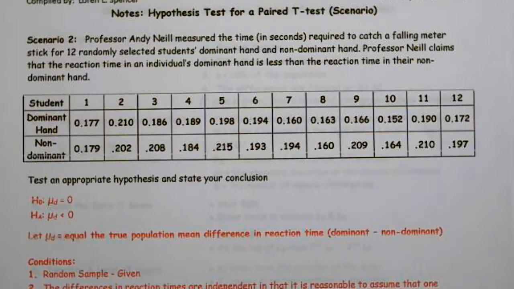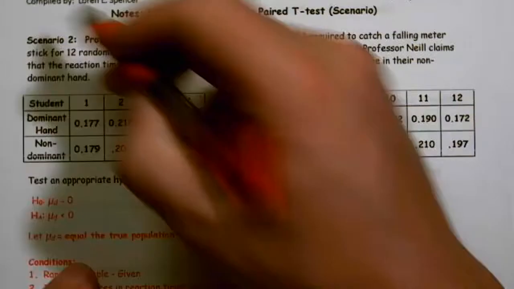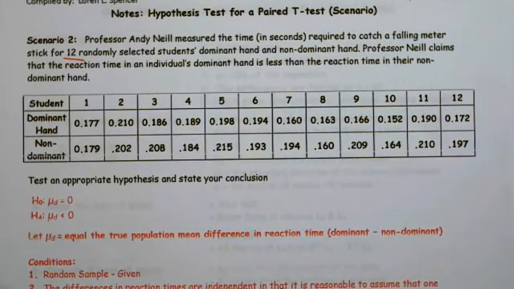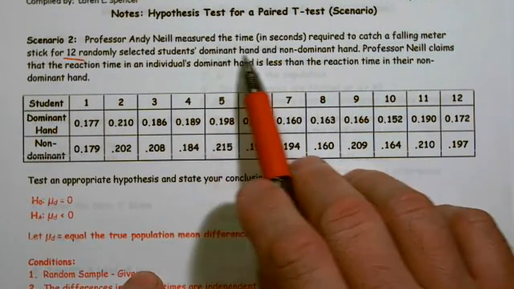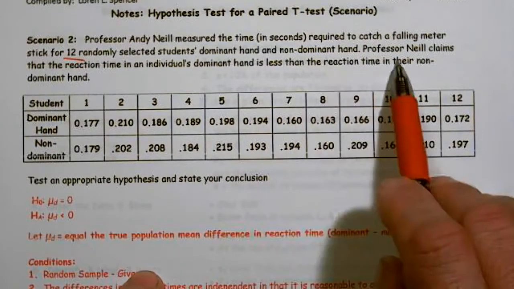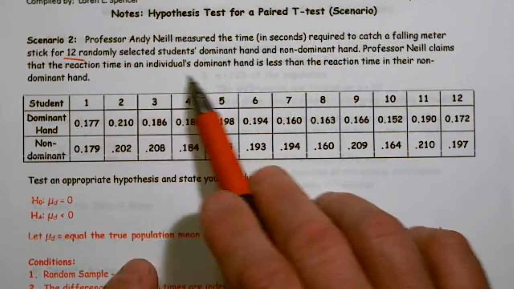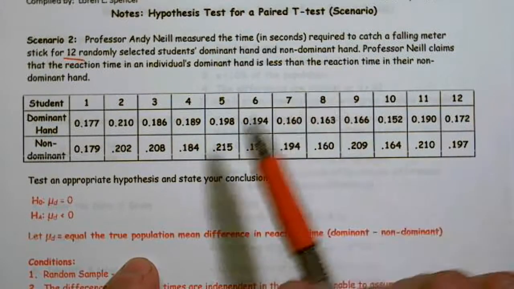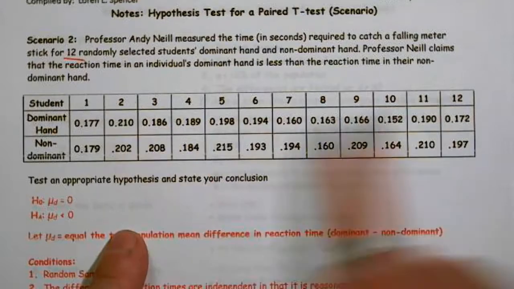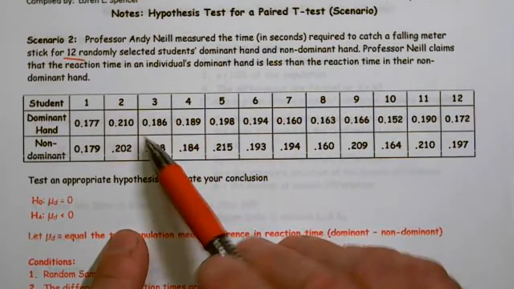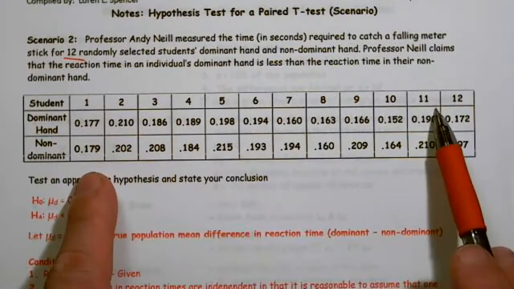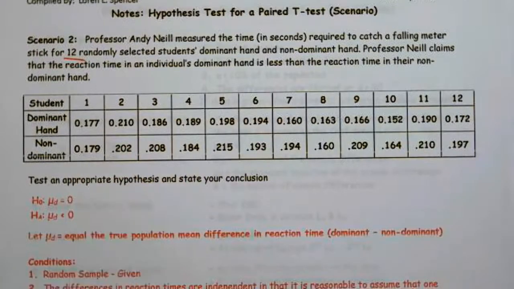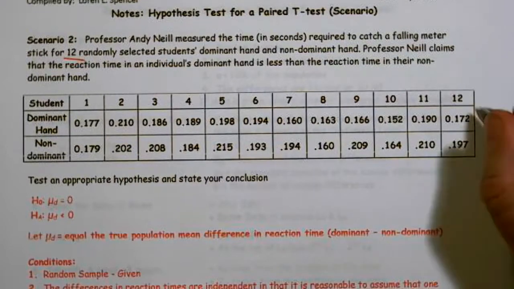So let's get going. Professor Andy McNeil measured the time in seconds required to catch a falling meter stick for 12 randomly selected students. This tells me we have 12 students being tested, dominant hand and the non-dominant hand. Professor McNeil claims that the reaction time in an individual's dominant hand is less than the reaction time in their non-dominant hand. Now, we will notice that we have 12 students and each student was measured twice. We have 24 readings, 12 students, and each one was measured twice. And because they're measured twice, this is going to make this a paired situation.